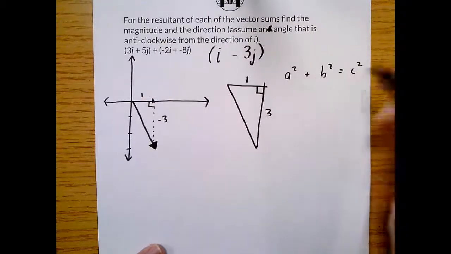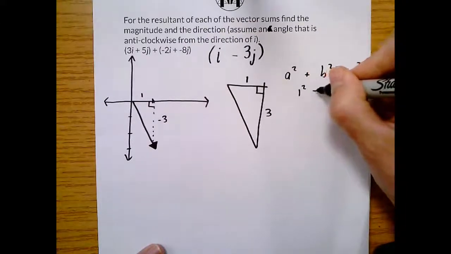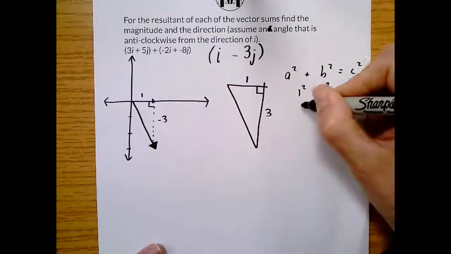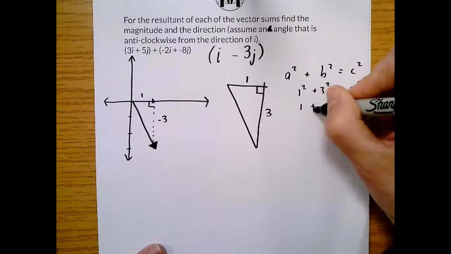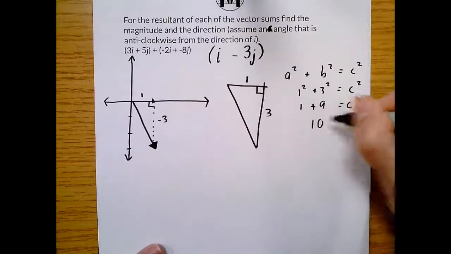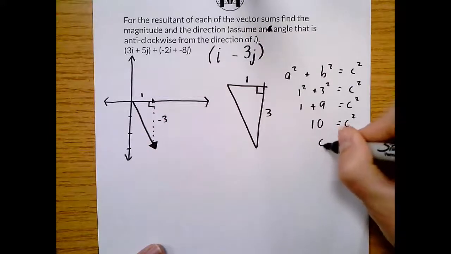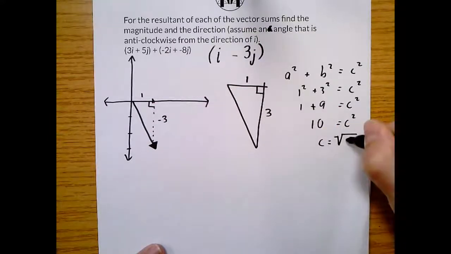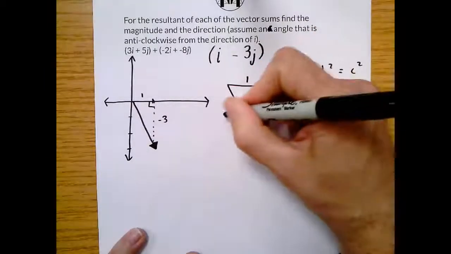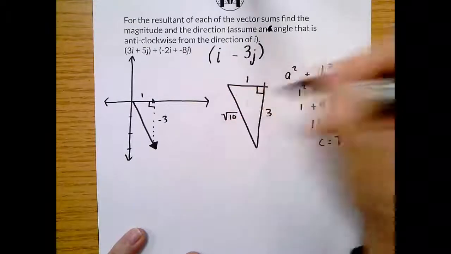My a value is 1, so 1 squared, plus my b value, 3 squared, is c squared. 1 squared is 1 and 3 squared is 9. 1 plus 9 is 10, so 10 is c squared. Then we take the square root of both sides and find that c is the square root of 10. We've actually solved half the question, because this hypotenuse is the square root of 10, and that's the magnitude.